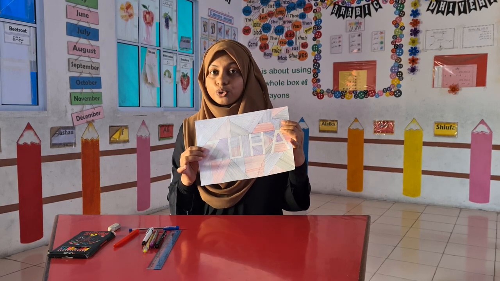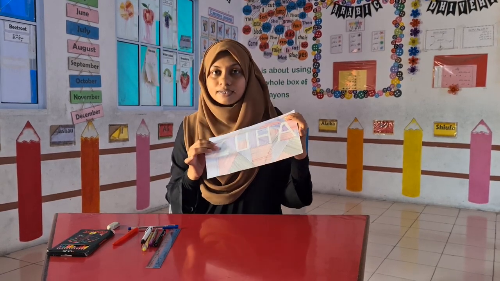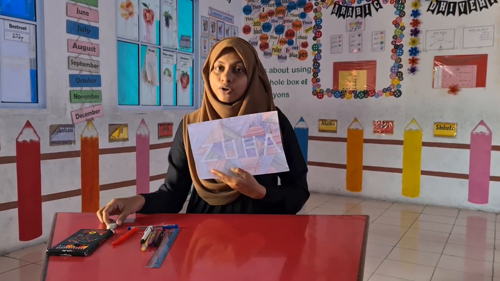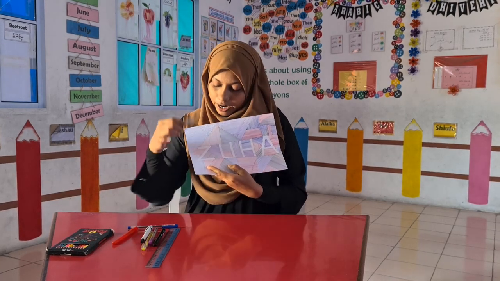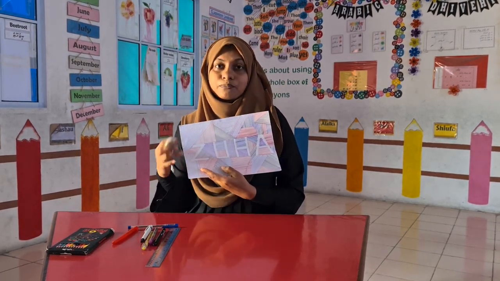Now I am going to show you the last step. In the last step, what you have to do is, using this eraser, you have to rub out all these pencil marks.